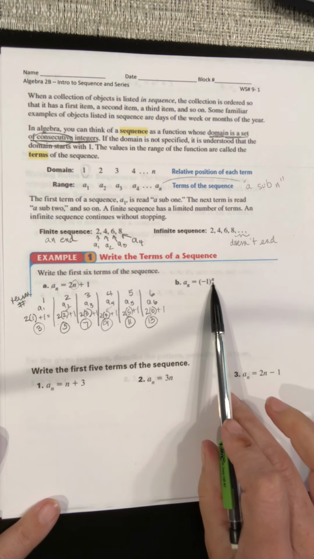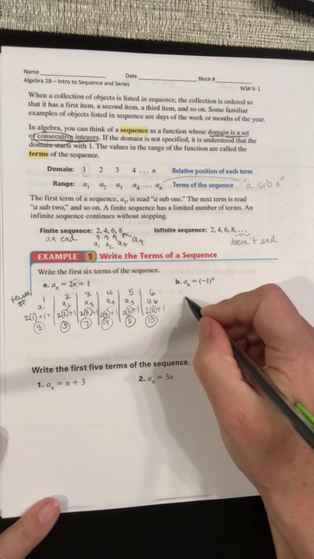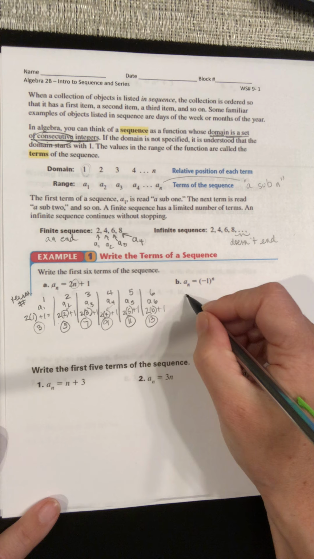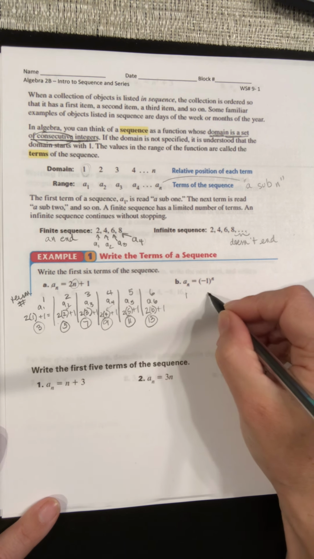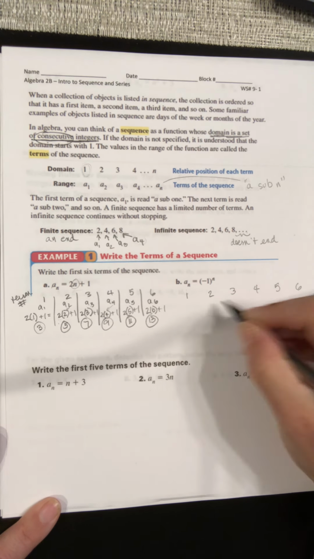I can do the same thing here. We're using exponents like we've been using in our other units. So to find a sub 1, I'm gonna plug in 1, 2, 3, 5, 6.